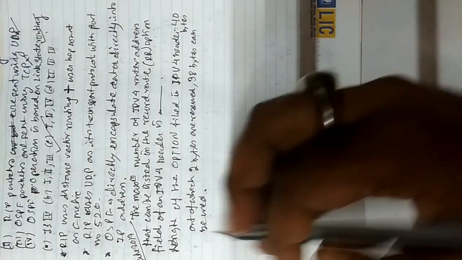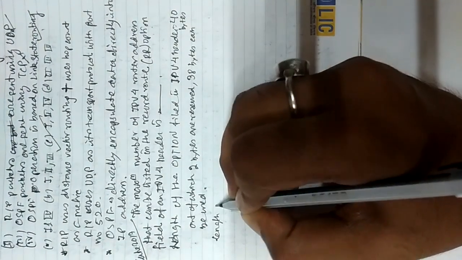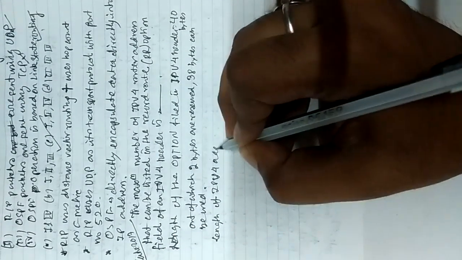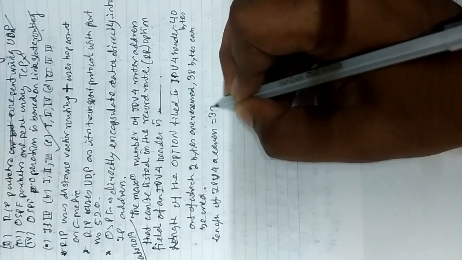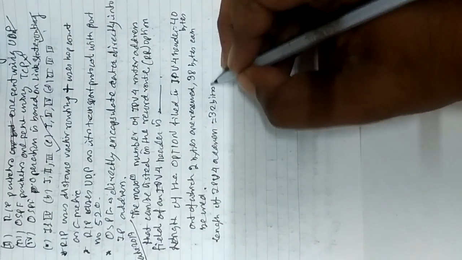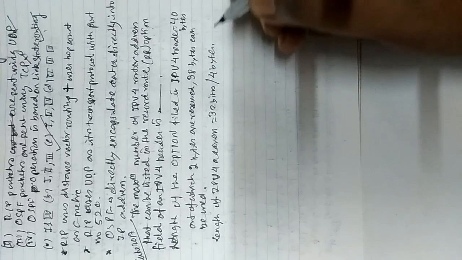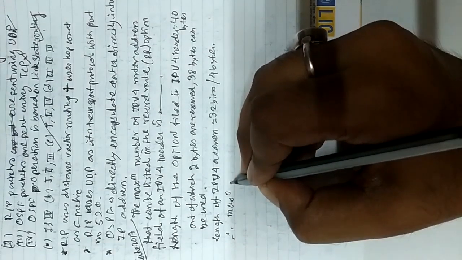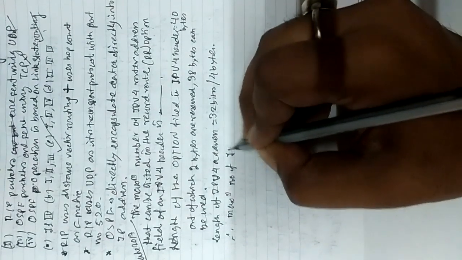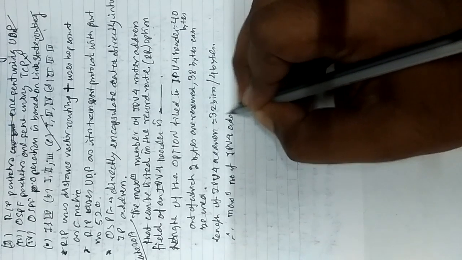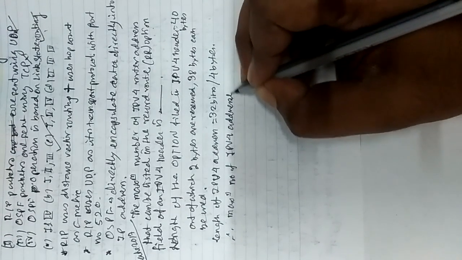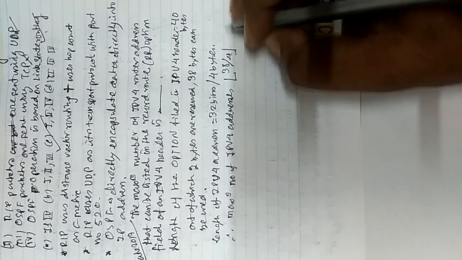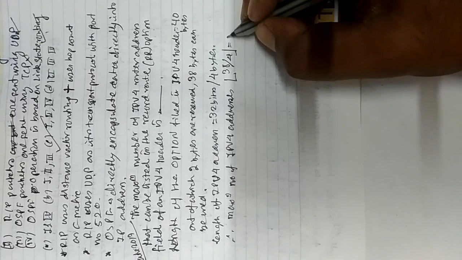Okay, and we know that length of an IPv4 address is equal to 32 bits, that is nothing but 4 bytes. Okay, so therefore maximum number of IPv4 addresses is 38 divided by 4, which we take the floor value, which will give you the answer 9.